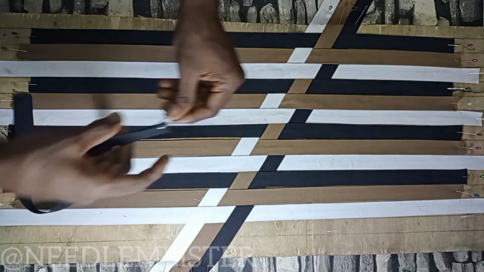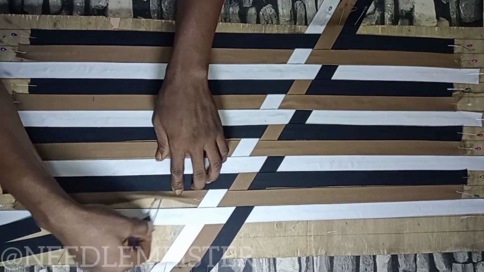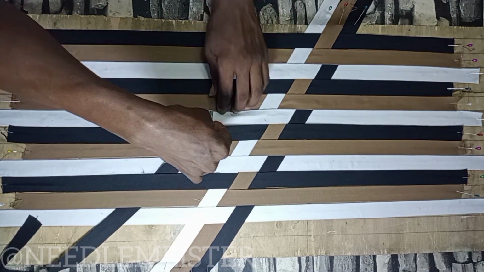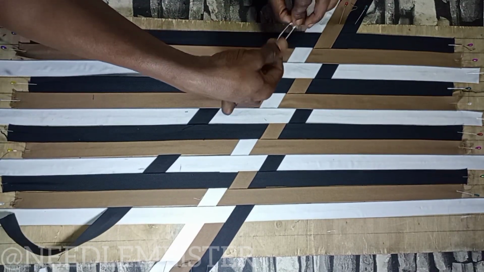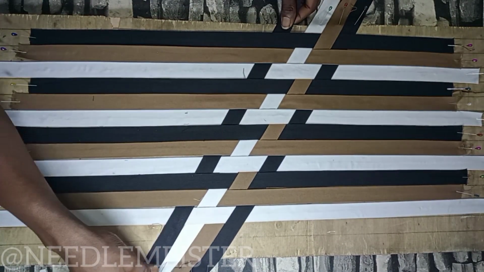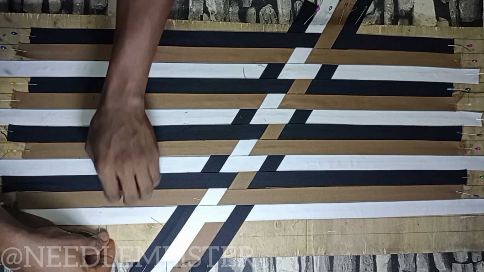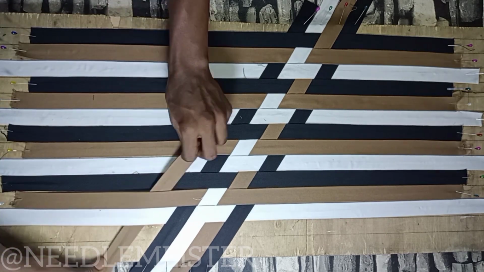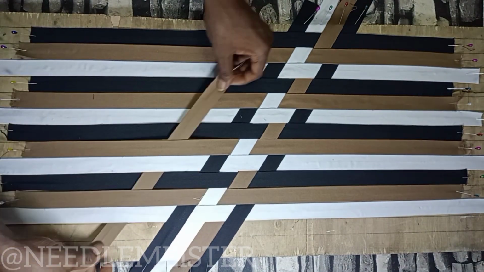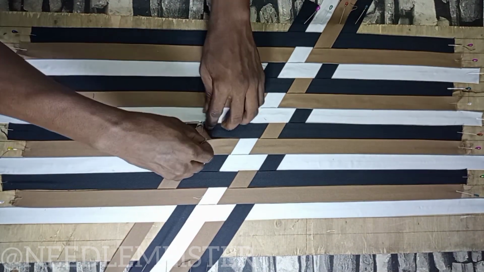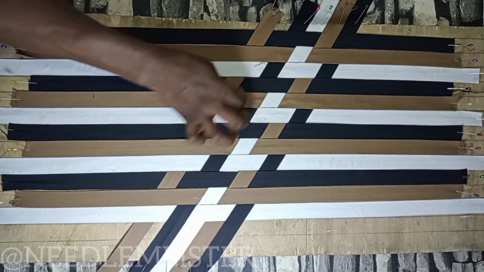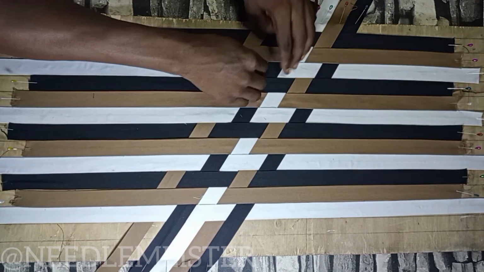The black stripe: over 1 under 2, over 1 under 2, over 1 under 2, over 1 under 2, like that. The gold stripe: under 2 over 1, under 2 over 1, under 2 over 1, under 2 over 1. Nice one.